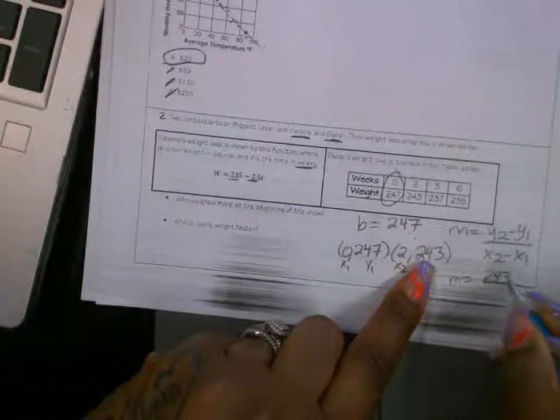So let's see how much he lost per week, if that's what he lost in 2 weeks. On the top, this is x1, y1, x2, y2. So on the top, your y2 is 243 minus 247, and then 2 minus 0.